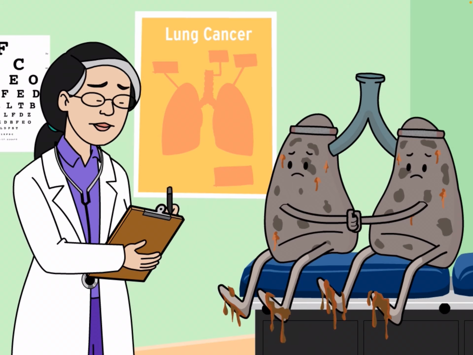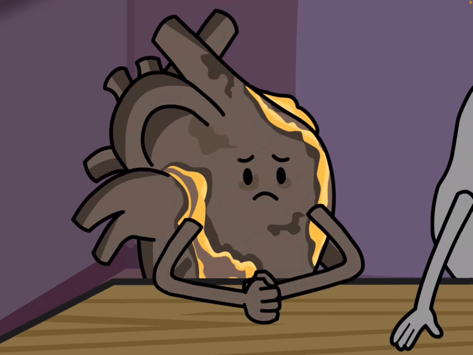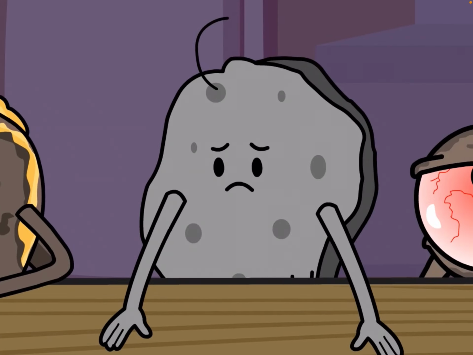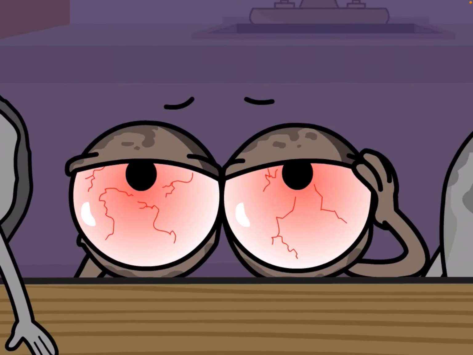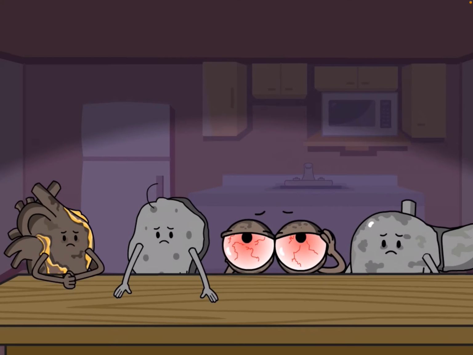But it's not just your lungs that are at risk. Smoking damages your circulatory system and heart. It's one of the leading causes of heart disease. It also harms your skin, eyes, and liver. Pretty much every major organ in the body is damaged by smoking.